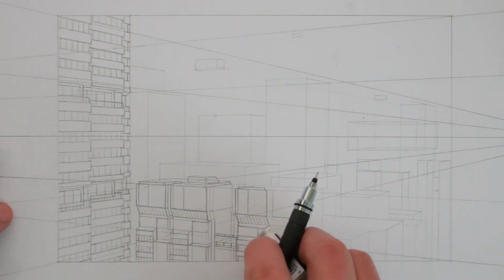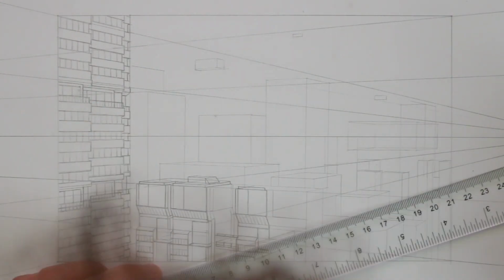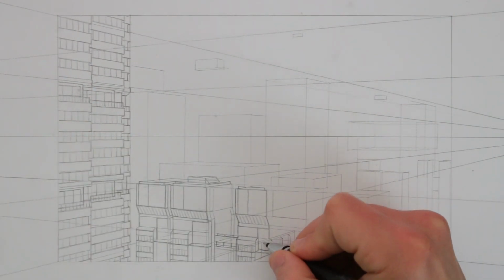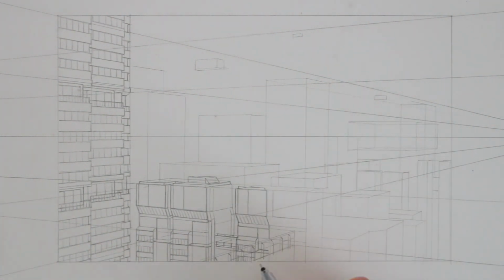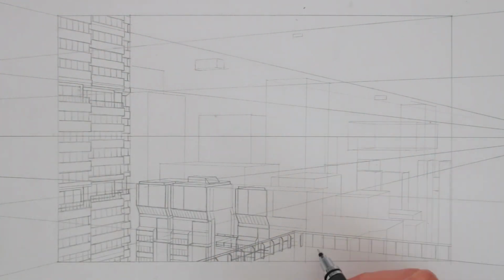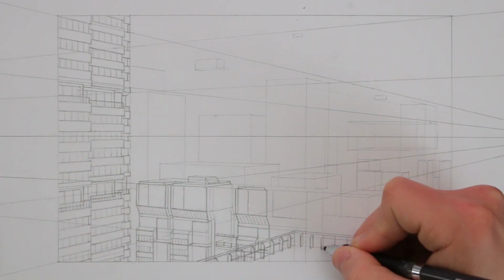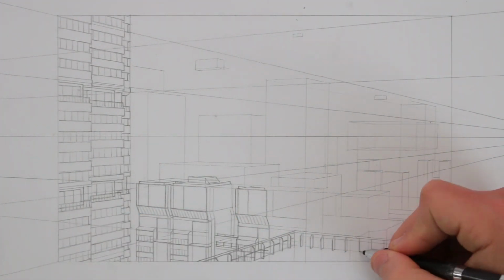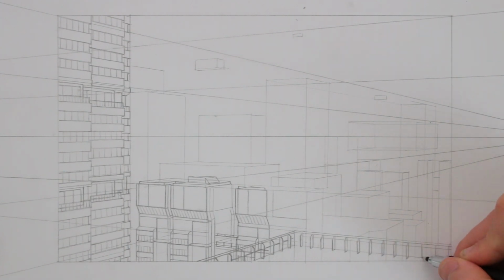So whilst I was drawing out this building, I decided to add a section of another building that's going to be in the very forefront of the image here. Now we are only going to see the top of this, and so I add a barrier around the top. This side will be directed towards that right vanishing point, and the other side at the front will be directed to the left vanishing point.